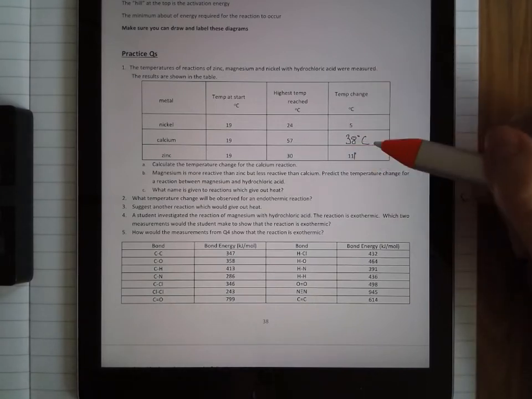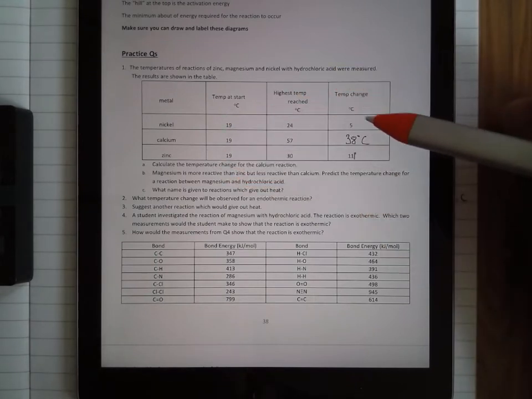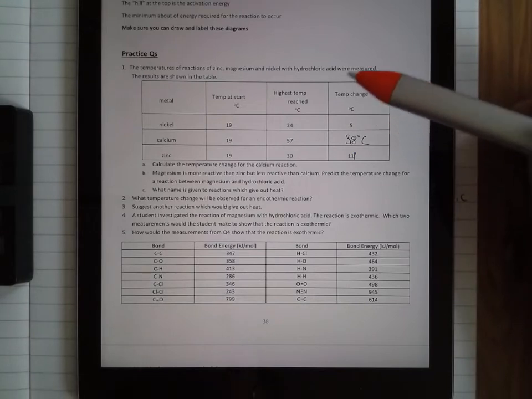And what these numbers will tell you is not only that all 3 reactions are exothermic, but the temperature change will also indicate which metal is the most reactive.